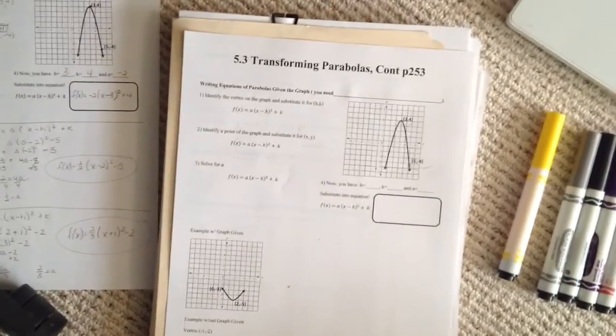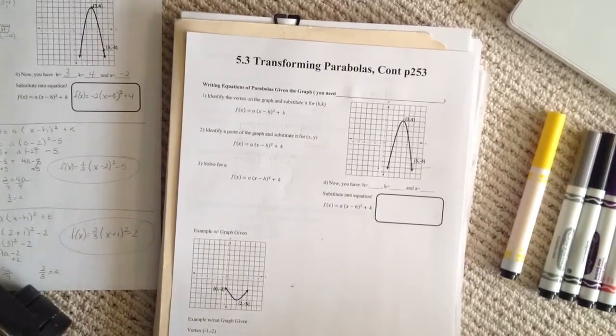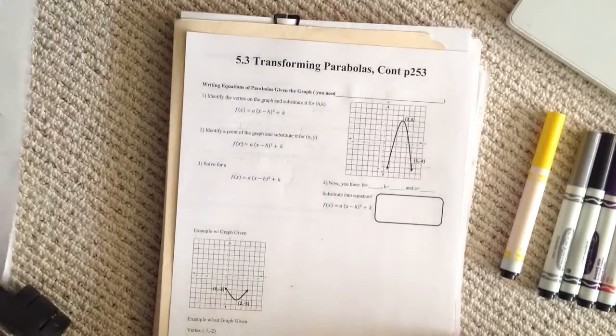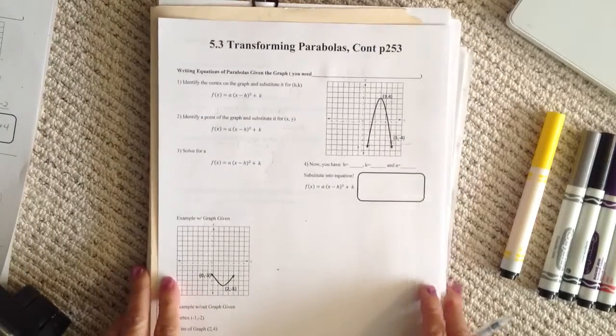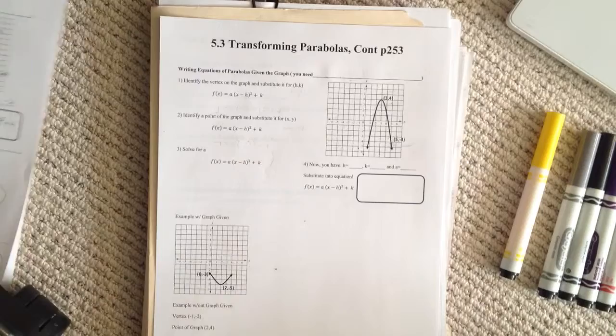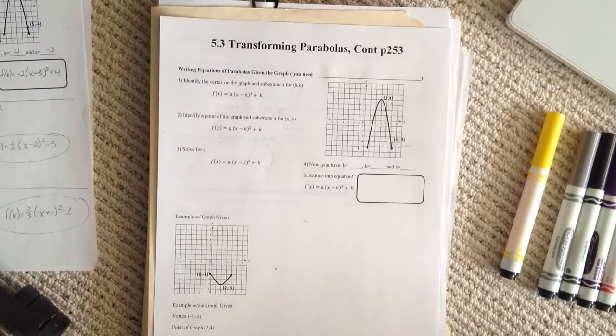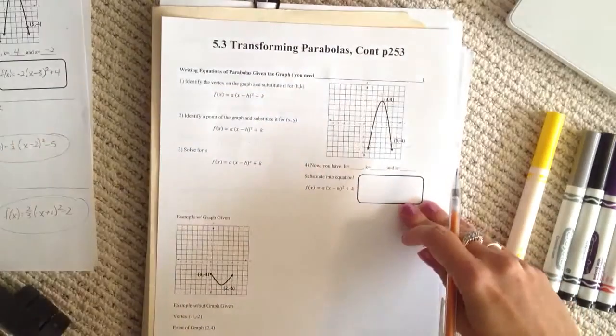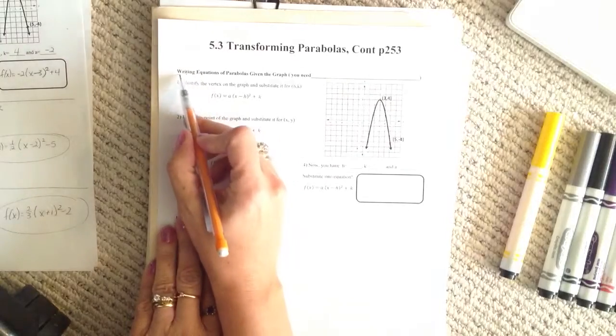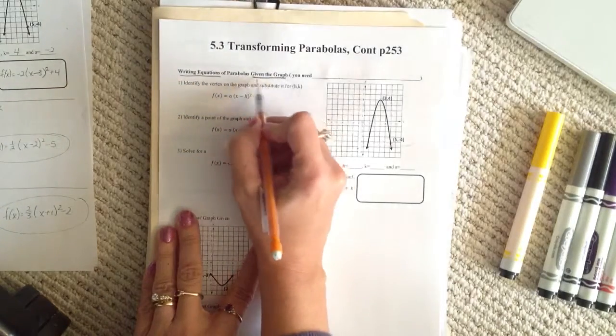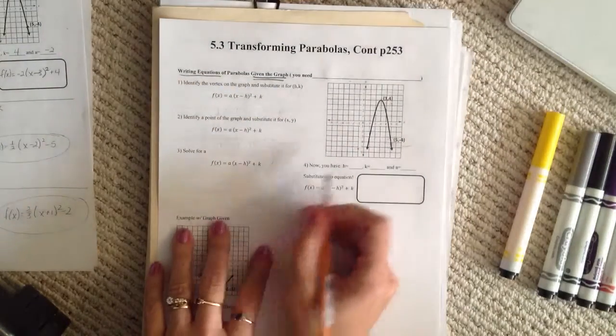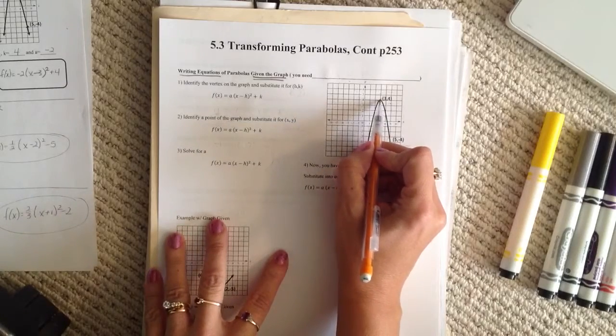Okay, transforming parabolas. Today we're going to talk about the second half of the transforming parabolas lesson, which is all about how to solve for missing pieces in order to write the equation of a parabola. So, writing the equation of a parabola when you are given the graph. You're going to take the graph, you're going to use what you know from the graph.